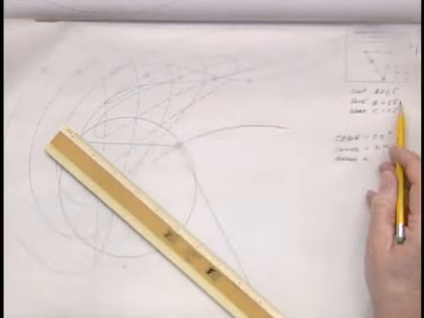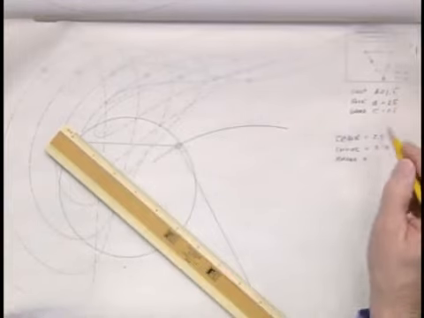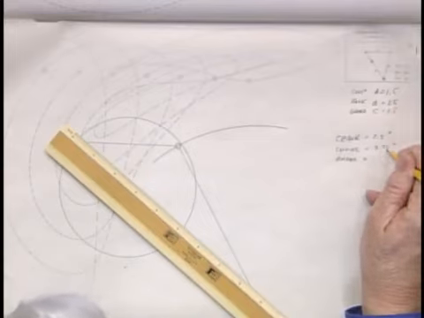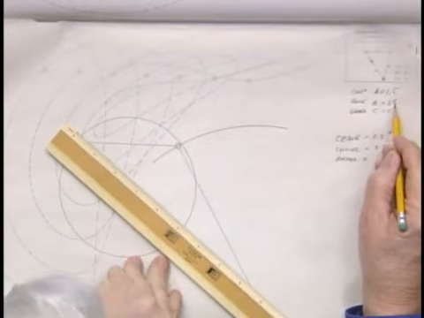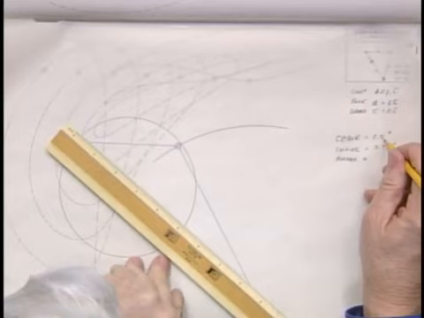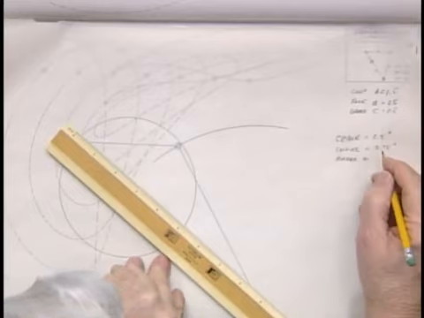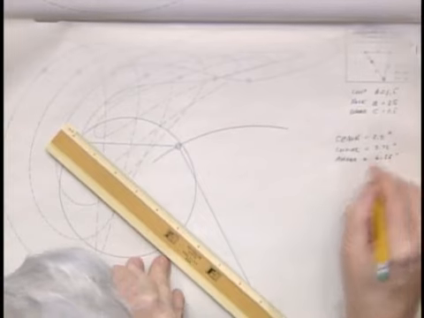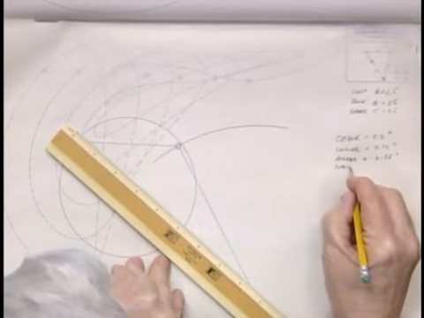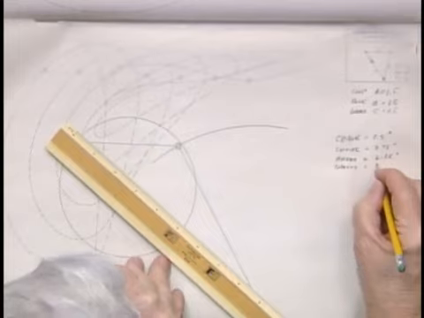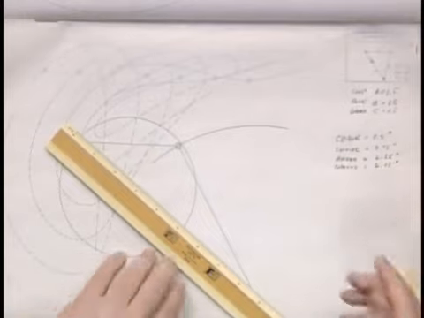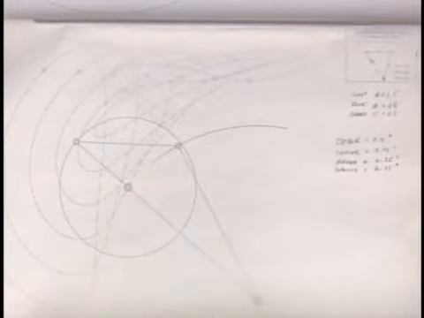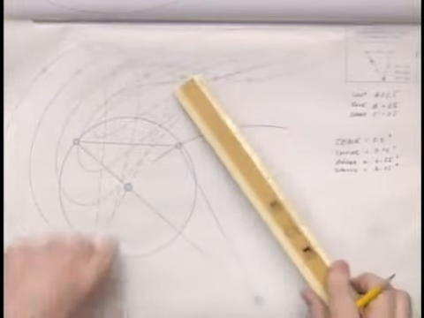So my crank is 2.5. My coupler is 1.5 times that, which is the 3 3/4. My rocker is 2.5 times this. Well, twice that would be 5, and another half would be 1.25. So that sounds like 6.25. And the ground is the same as the rocker, 6.25. So now I have my physical link lengths for an arbitrarily chosen length of crank. Okay, that's easy. That's the easy part.